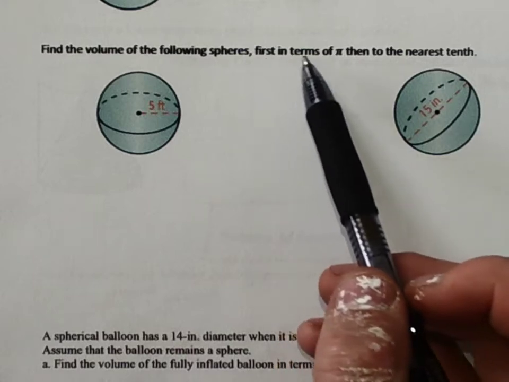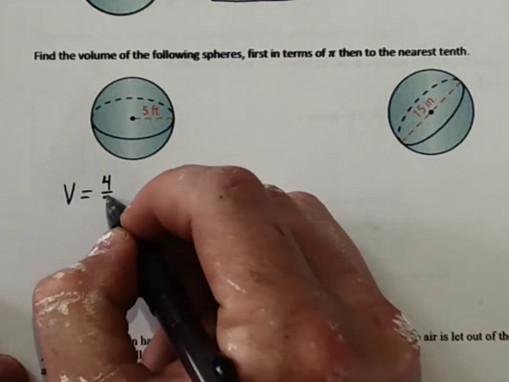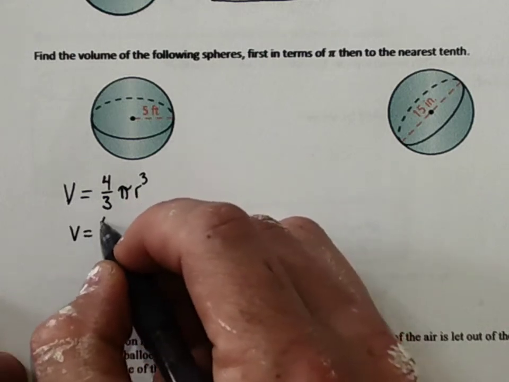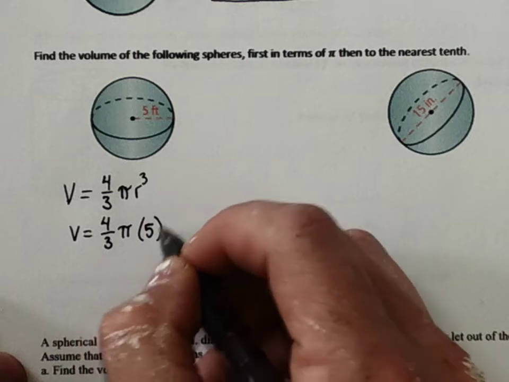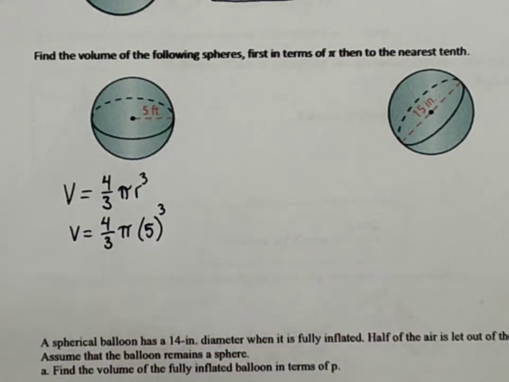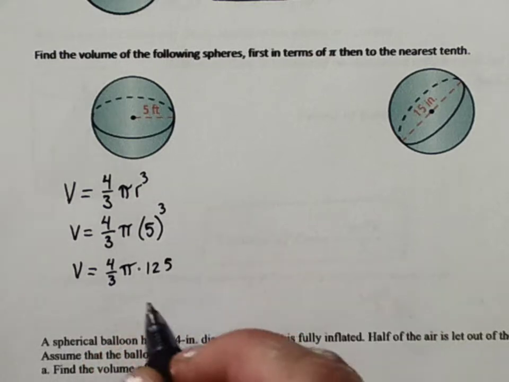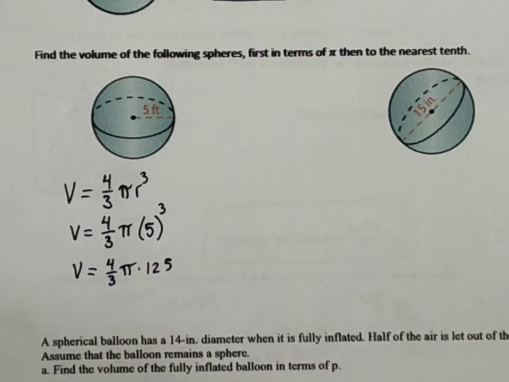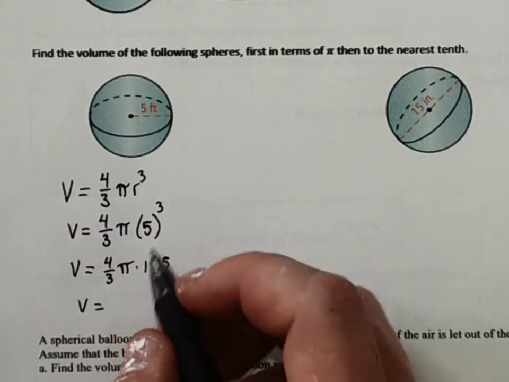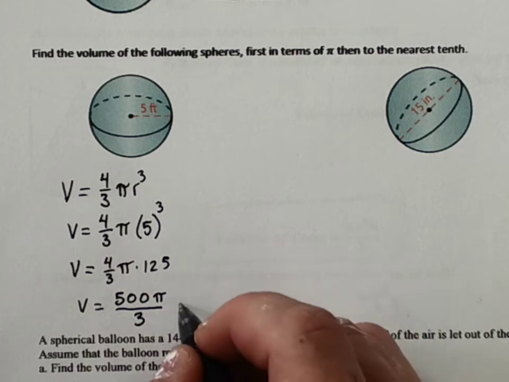So again, first leave your answer in terms of pi, then round it to the nearest tenth. So we use the formula, 4/3 pi radius cubed. Plug 5 into the radius. Volume is equal to 4/3 pi times 5 cubed. So we have to reduce this. So we have to take 5 and cube it. 5 cubed is 125. So that's 4/3 pi times 125. Multiply 125 by 4/3. Make it a fraction, and you get 500 over 3. So it's just multiply 4 times 125. So it's 500 pi divided by 3. And that would be in feet cubed.